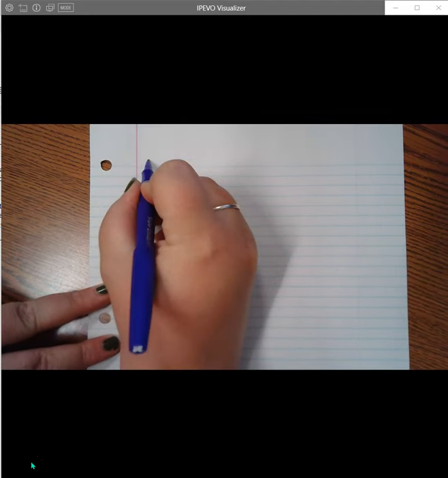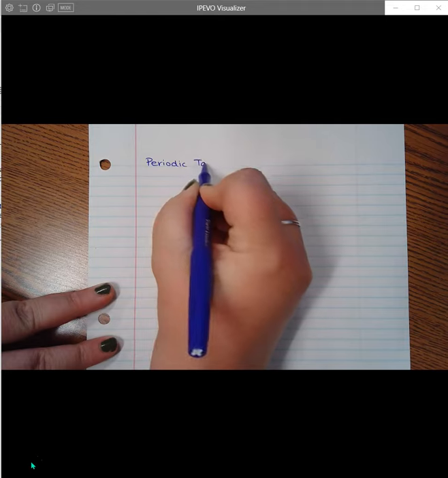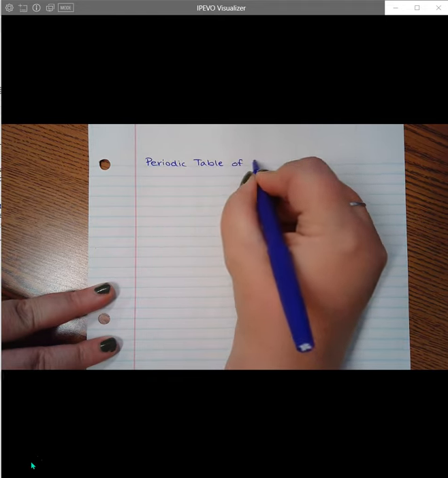Okay, so first things first, we should put the title onto our notes. These notes are about the periodic table of elements, and these notes are only going to take maybe 5 or 10 minutes.